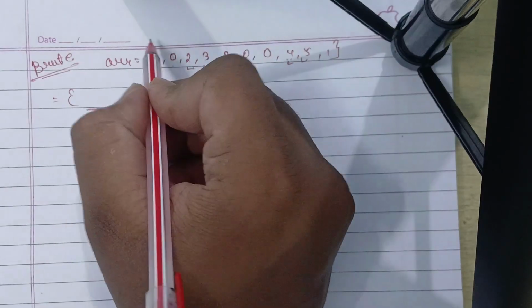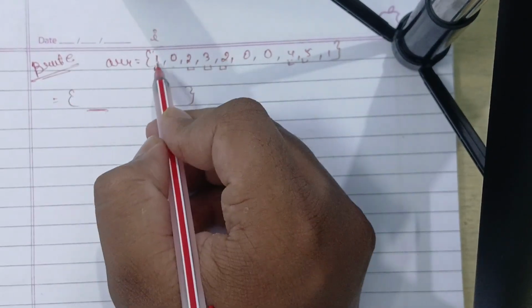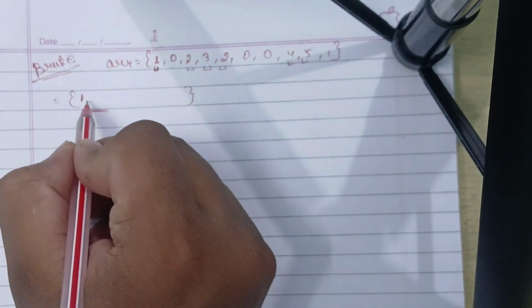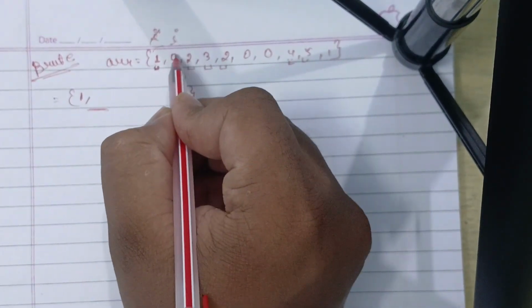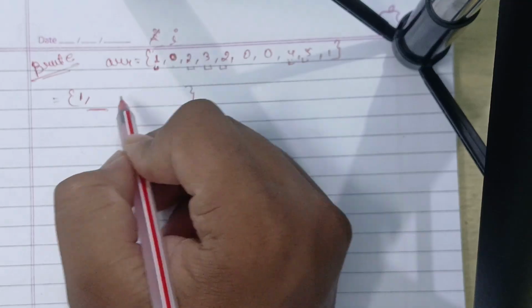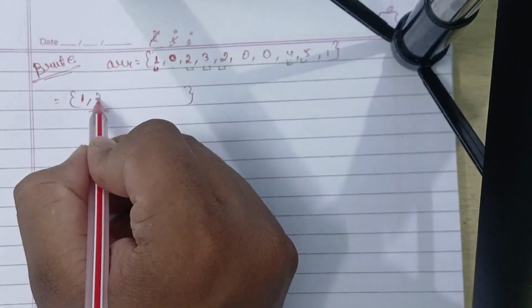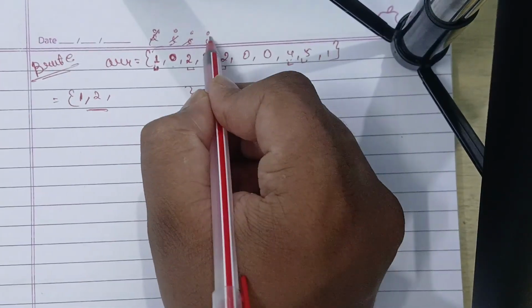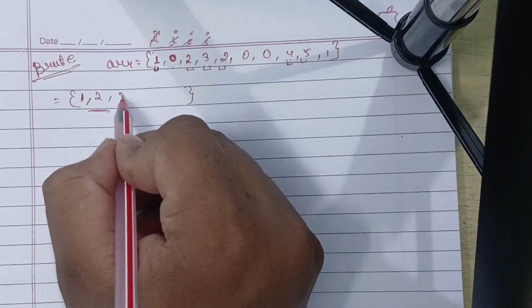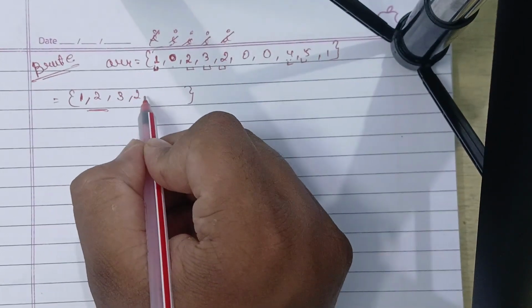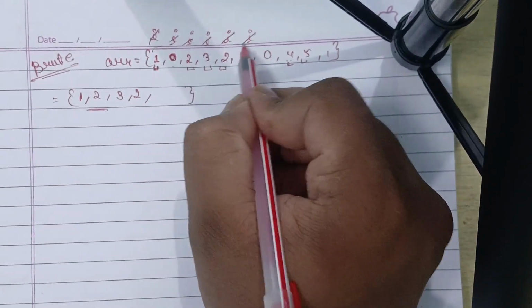So first put any pointer or loop, I suppose here, check it is non-zero, so put it in the array. Again move forward, it is a 0, so don't put it. Move forward, it is a non-zero element, so put it. Move forward, this is 3 which is non-zero, put it in the array. Move I forward, you found 2, put 2 into the array. Move forward 0, 0 will be ignored.